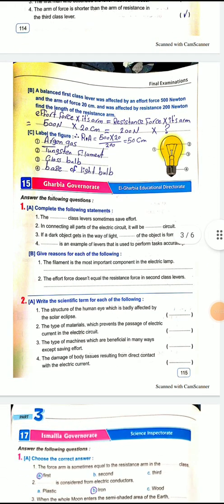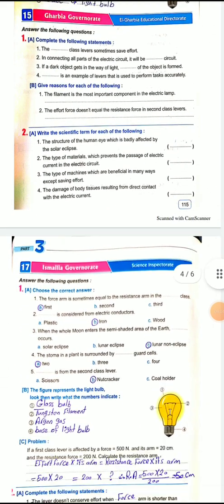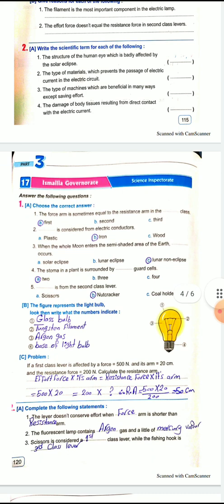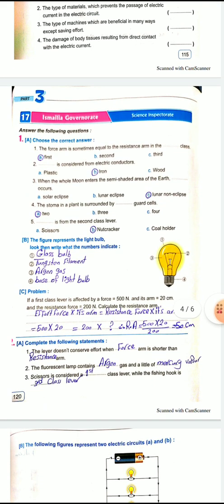Let's solve another exam. Exam number 17, Ismailia. Okay. Question number 1, choose the correct answer. Number 1, the force arm is sometimes equal to the resistance arm in what class lever? First or second or third? In the first class lever. So the answer is letter A.